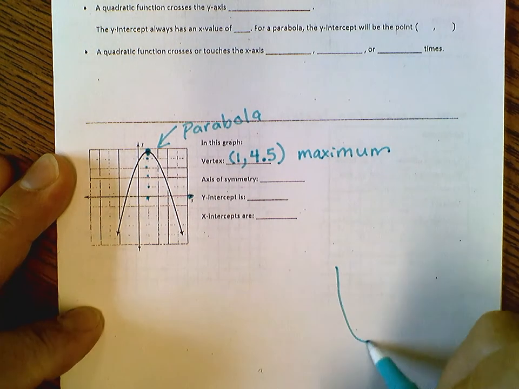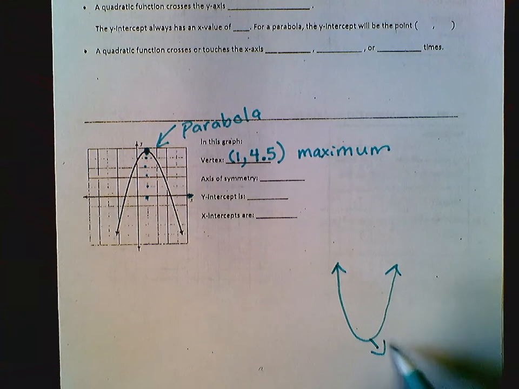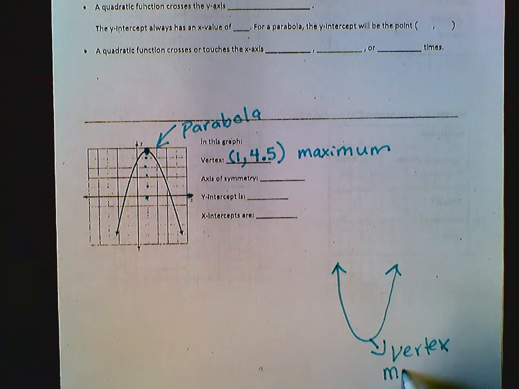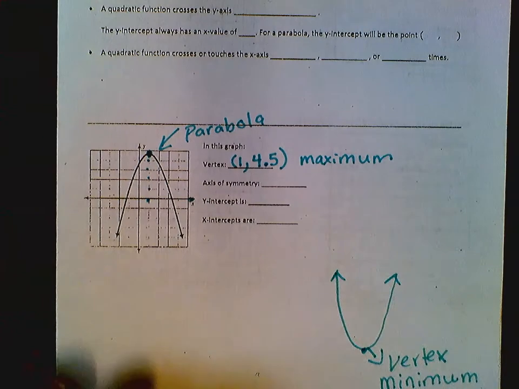If I had a parabola that looked like this, our vertex would be a minimum. And it's kind of common sense by definition. It's the smallest point here, the minimum point. It's the highest point here, which is the maximum.